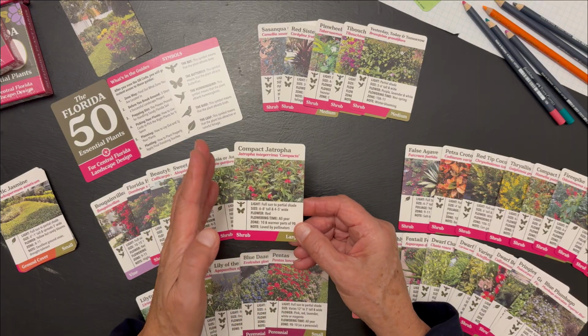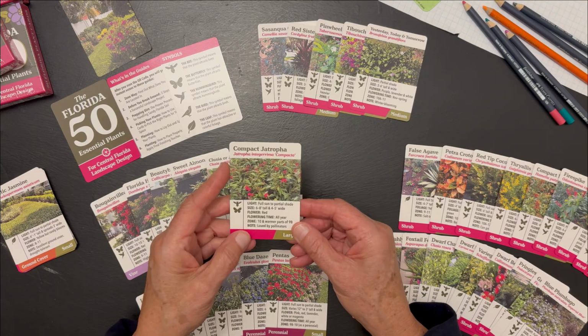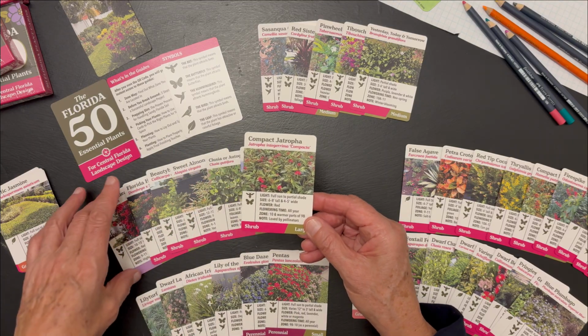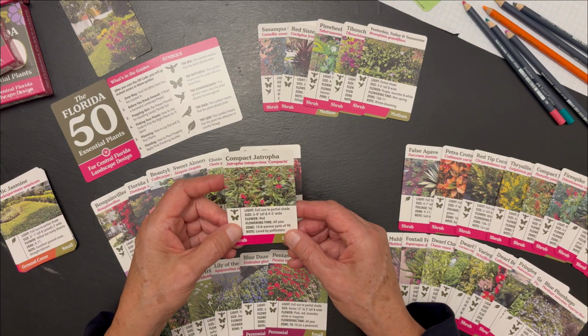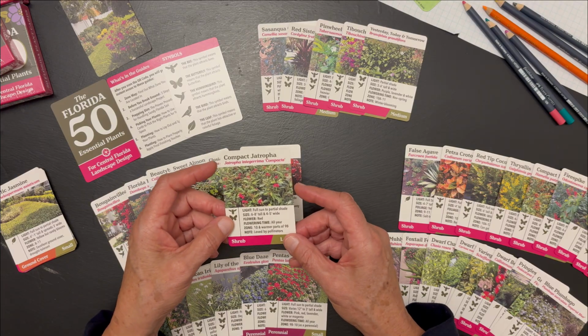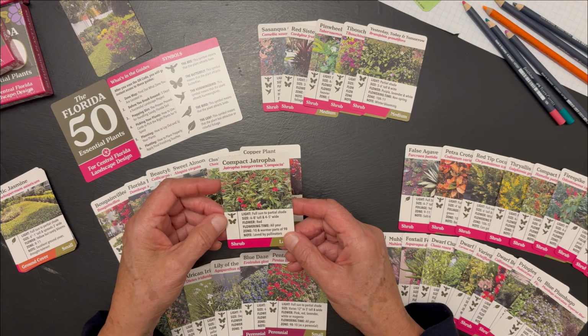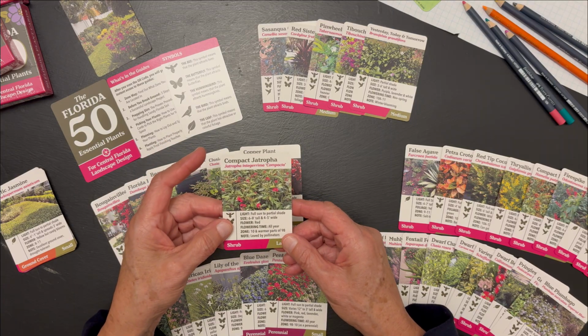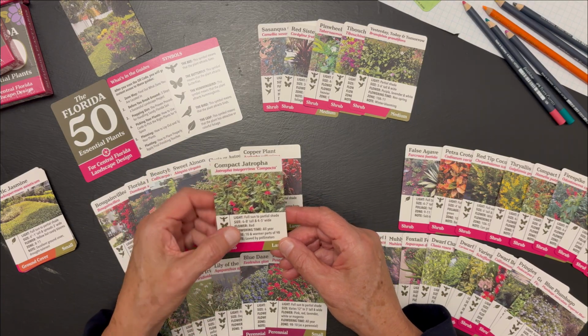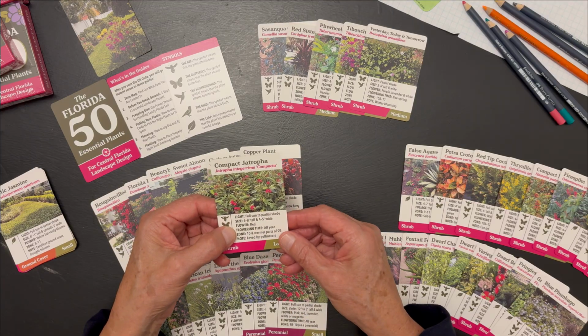And then there's a few that are just absolute full sun, like bougainvillea likes full sun. But for the most part, most plants in Florida will grow in partial shade. But the ones that really like the shade will not grow in the sun. So always note how much light the plants like.